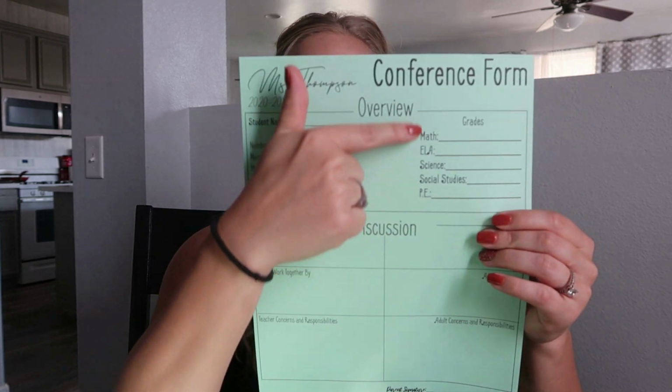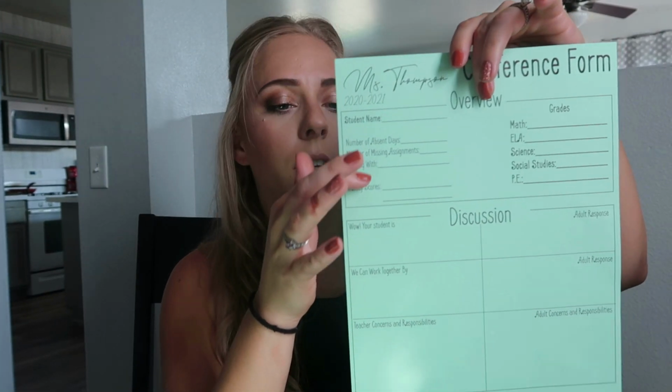I made this because I'm going to use this in conferences, and you can use it as well. It will be linked down below. If you do want this, it is editable. This part's editable, and also the iReady section is editable because not everyone does iReady. Every single district does something different, so this is just what I like to have for conferences.